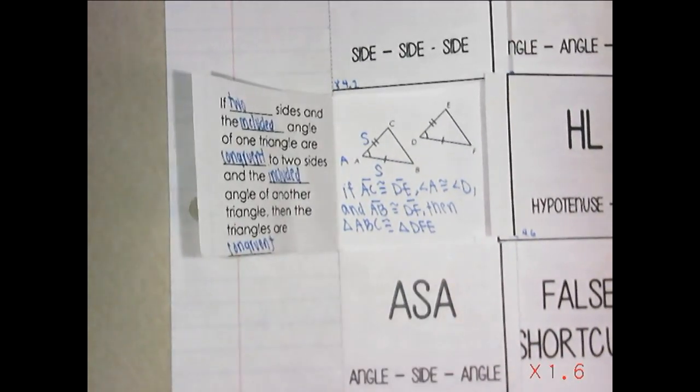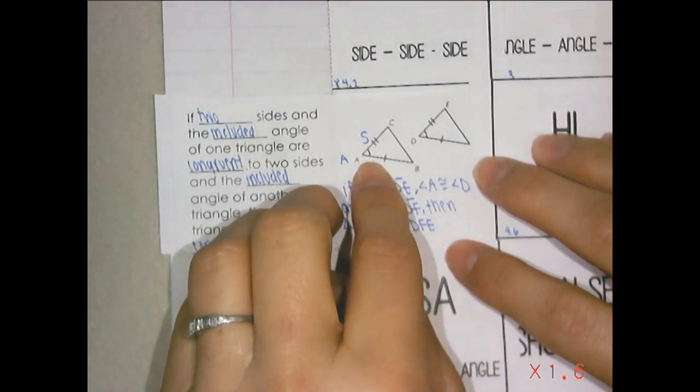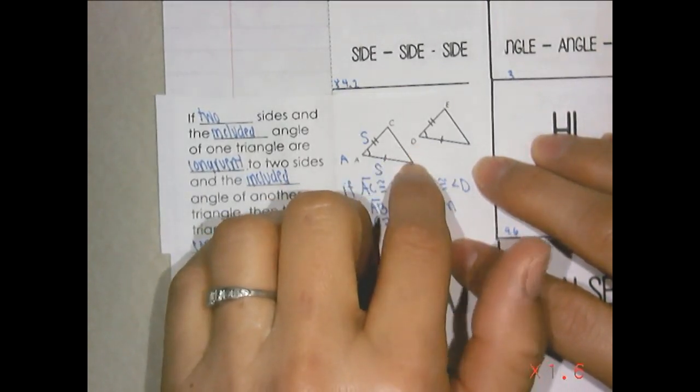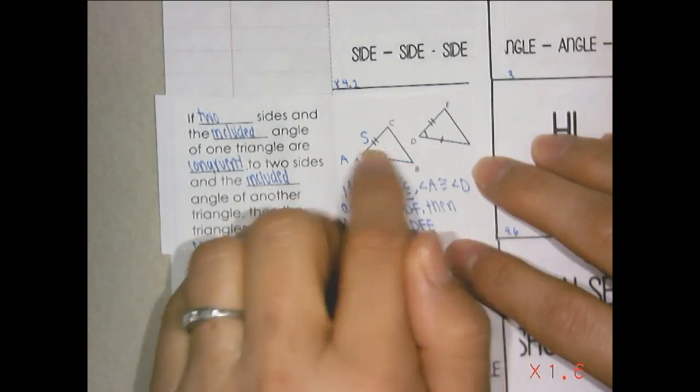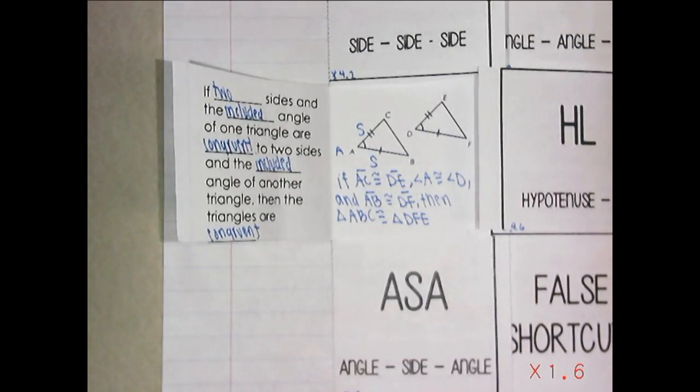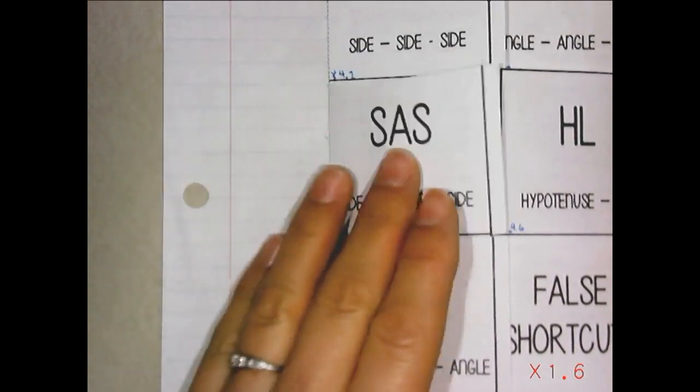So the important part for this one, and where people get confused, is they forget that the angle needs to be between the 2 congruent sides. It can't be just some side over here, some angle over here. It has to be between the 2 sides. Okay, so let's flip this over and see what we're going to do with these when it comes to proofs.